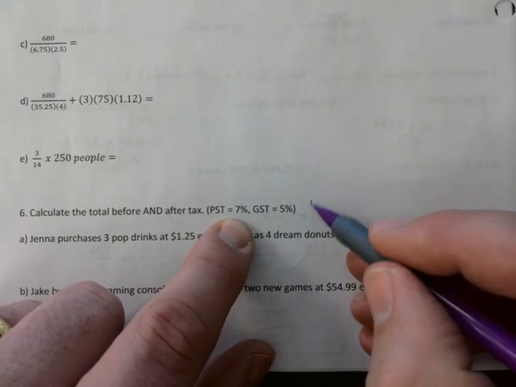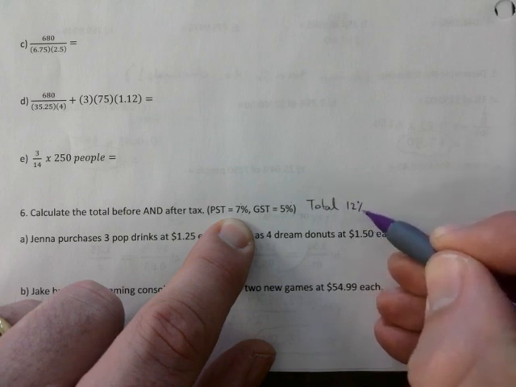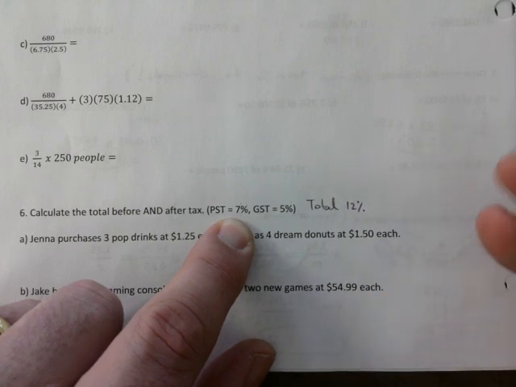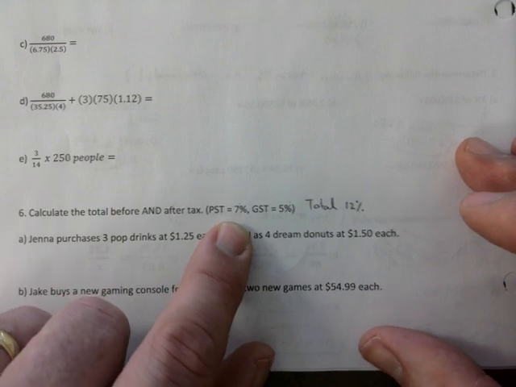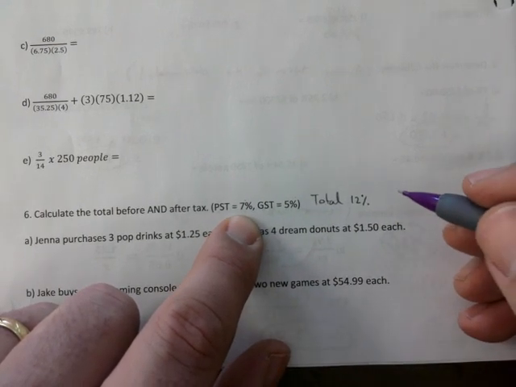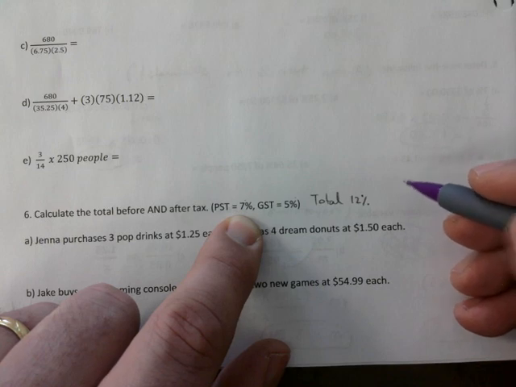PST and GST is a total of 12% that we pay in this province on most things, right? You will find out that it's not always 12%. Okay? This is what I want you, I hope you can follow this. Can you just look up for a bit?